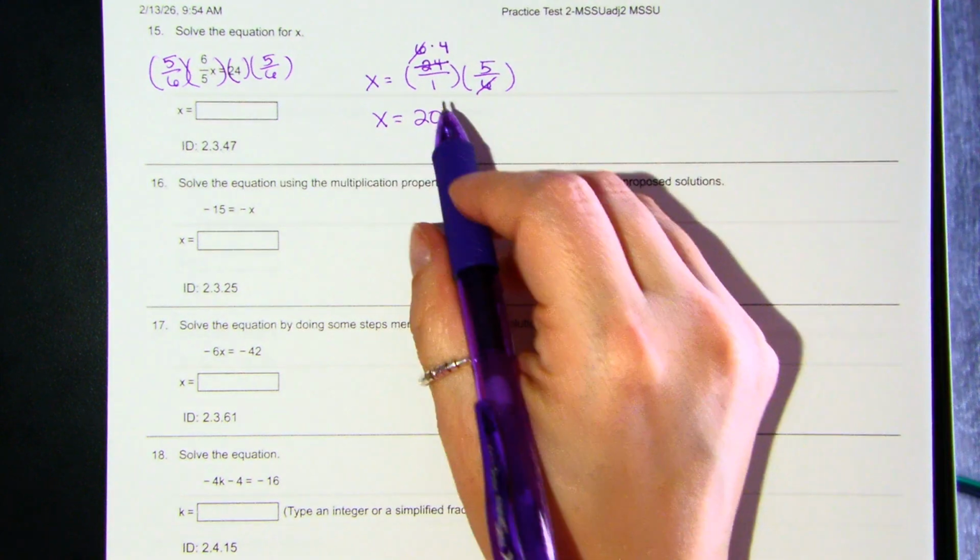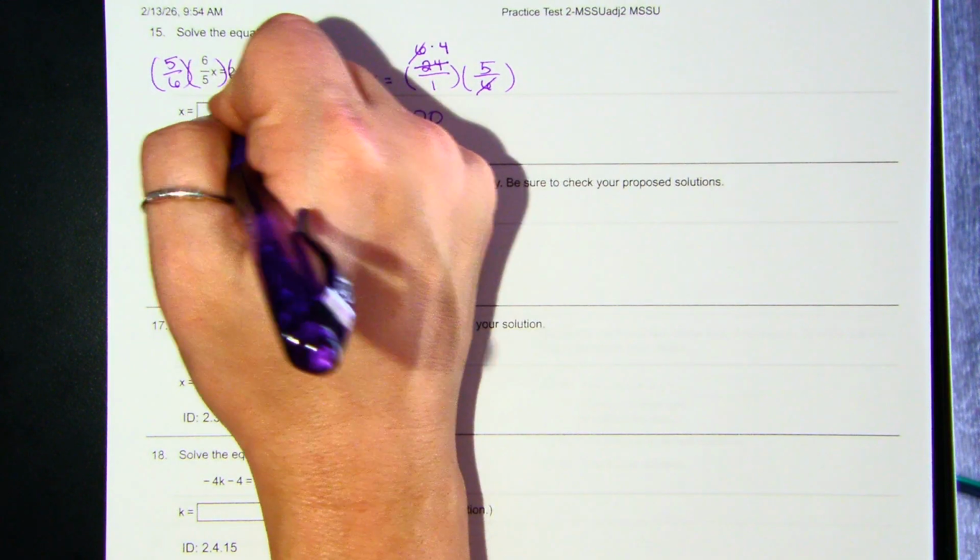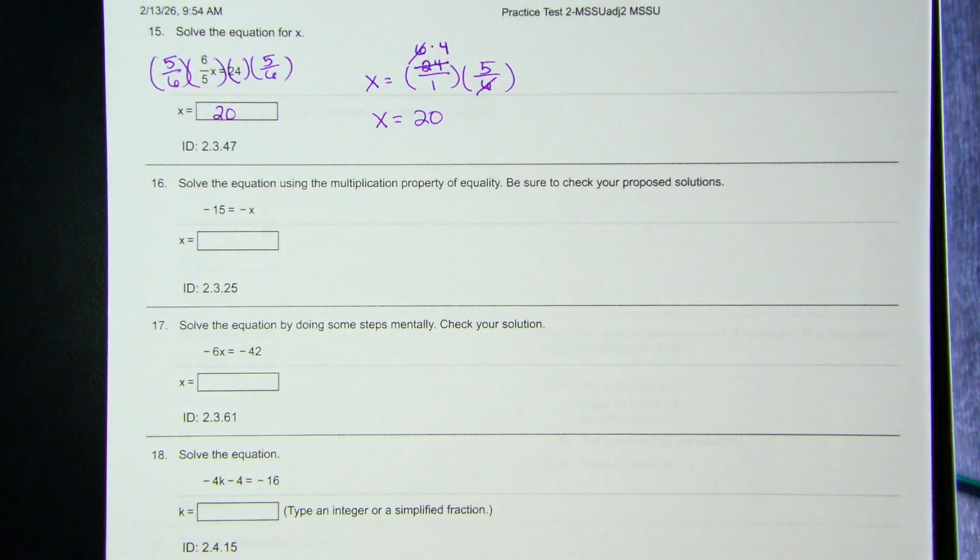No calculator was needed for this problem because I chose to do the simplifying on the front end. So that's just my choice.